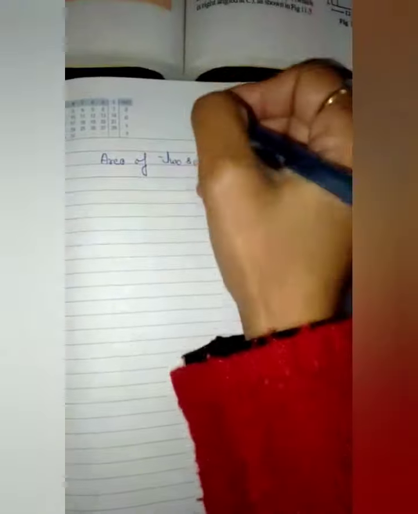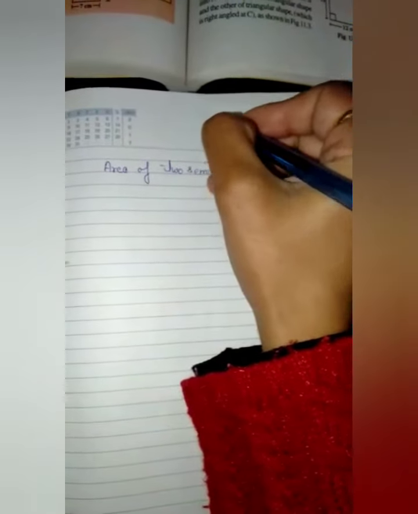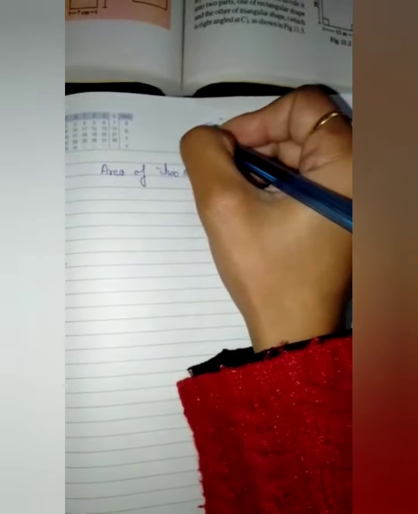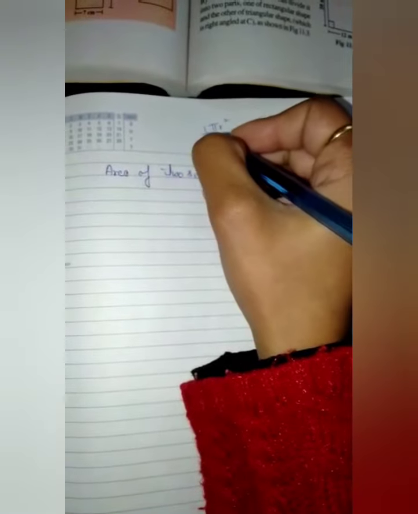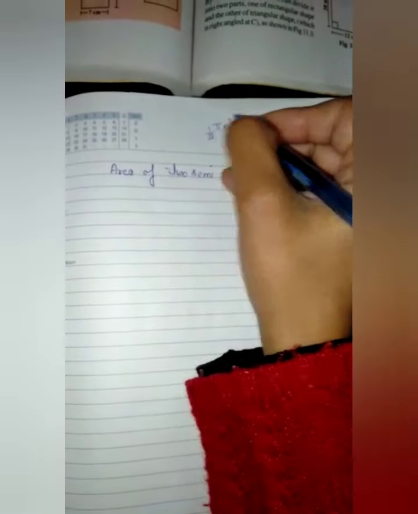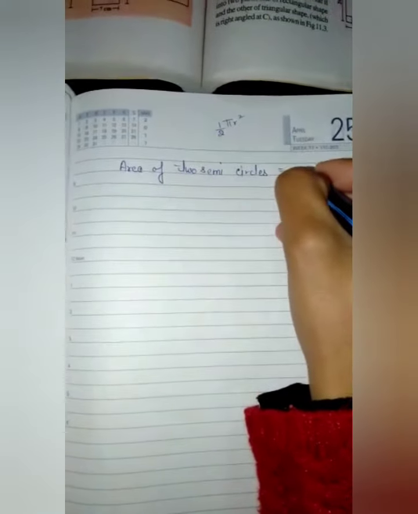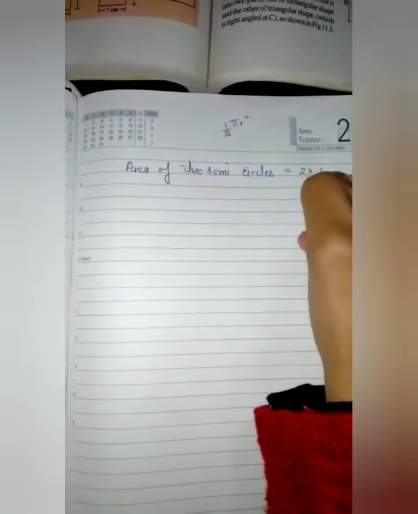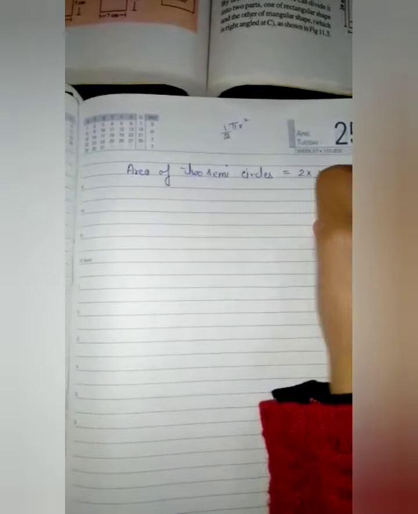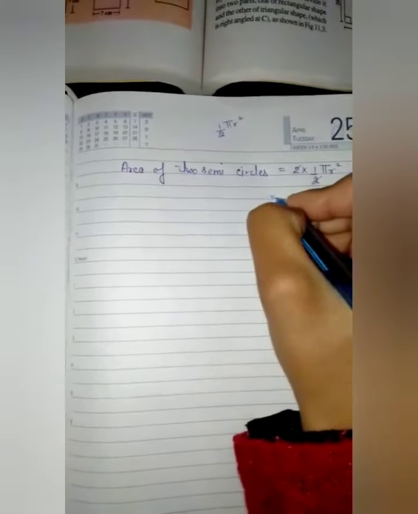As we know, area of circle is pi r square. So the half circle, that is the semicircle, will be half pi r square, and when we are finding the area of two semicircles, that will be equal to 2 multiplied by half pi r square. 2 and 2 will be cancelled out.